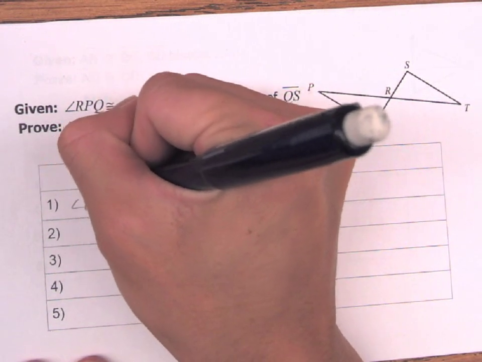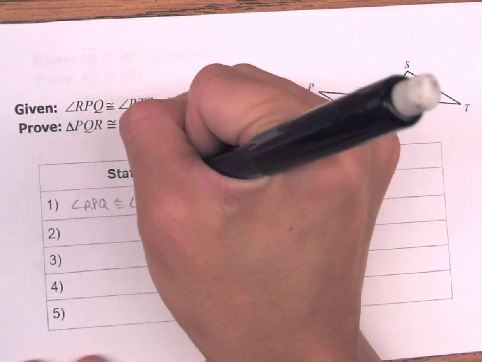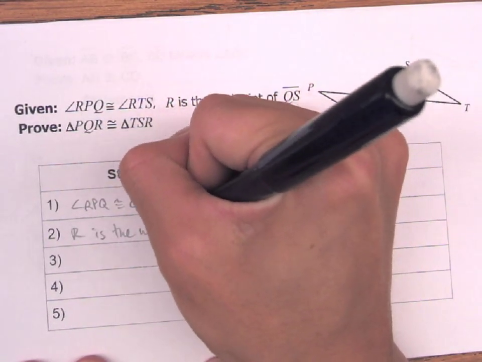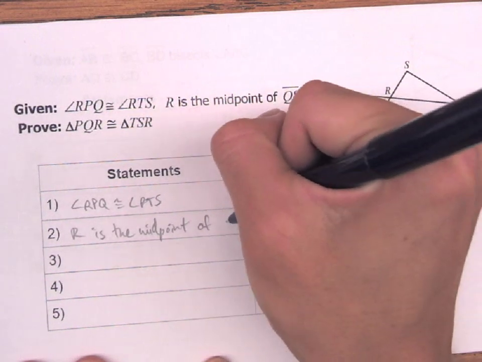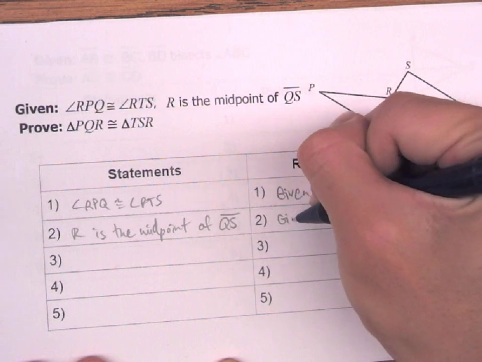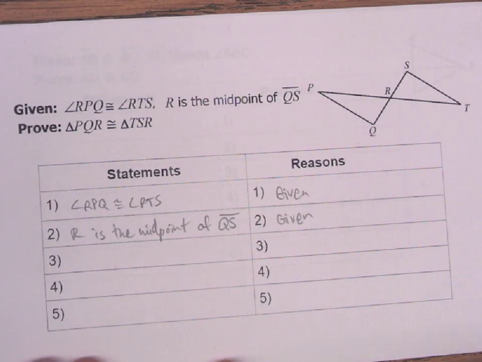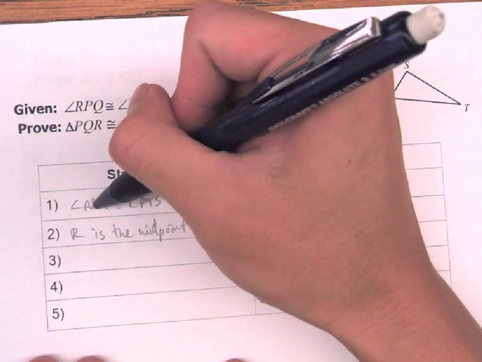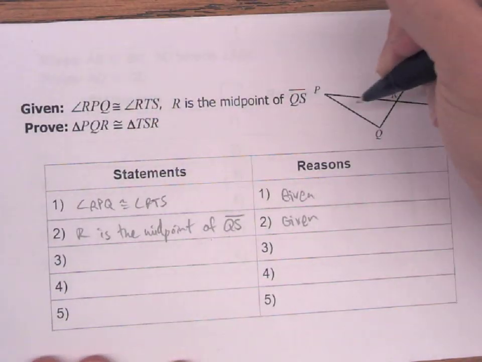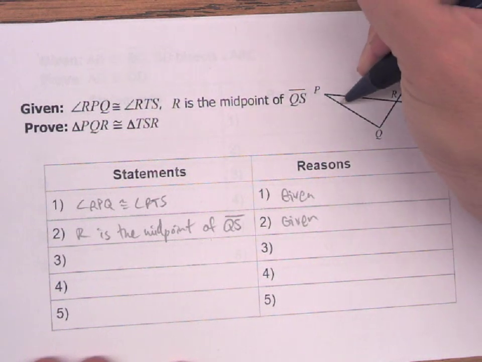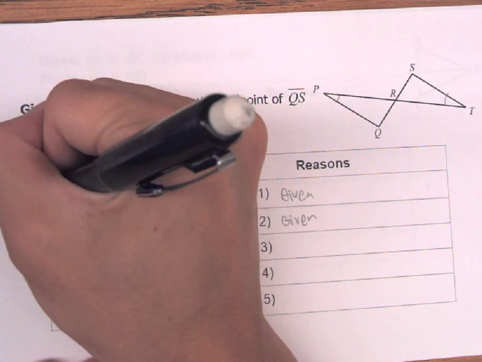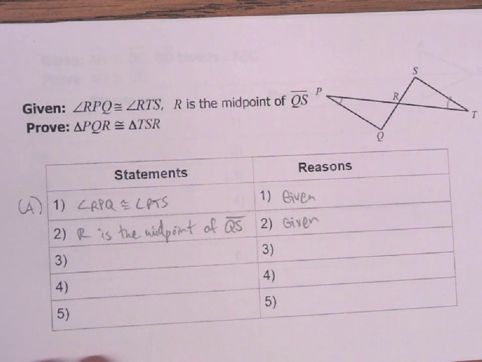We know that our angle RPQ is congruent to angle RTS. R is the midpoint of QS. Okay, so this is given. This is given. Okay, so right here we identified angles that are congruent. So angles that are congruent, you want to label them. So angle RPQ is congruent to angle RTS. So we identified a pair of angles that are congruent to each other.